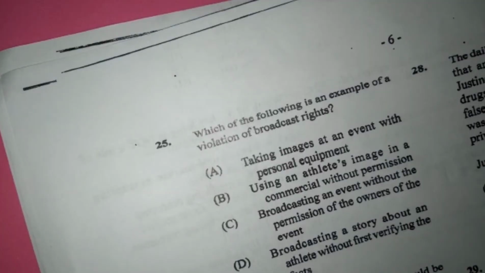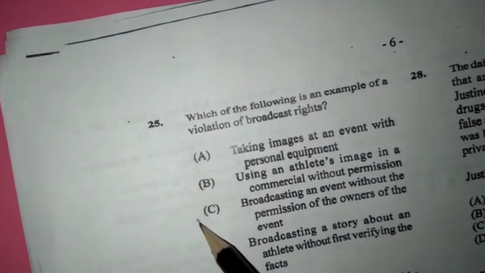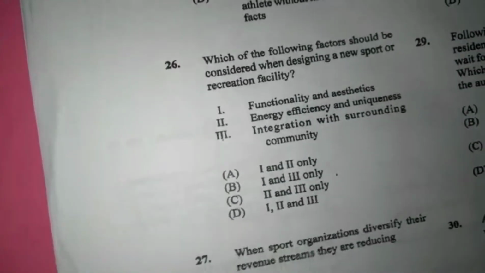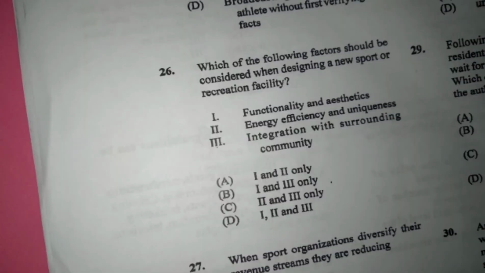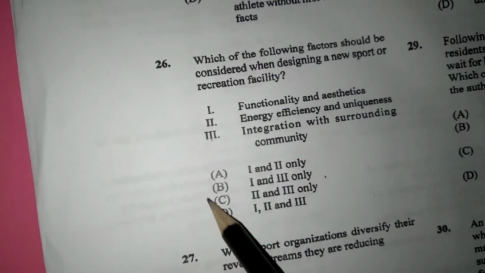Which of the following is an example of a violation of broadcast rights? The answer is C. Which of the following factors should be considered when designing a new sports or recreational facility? The answer here is C.